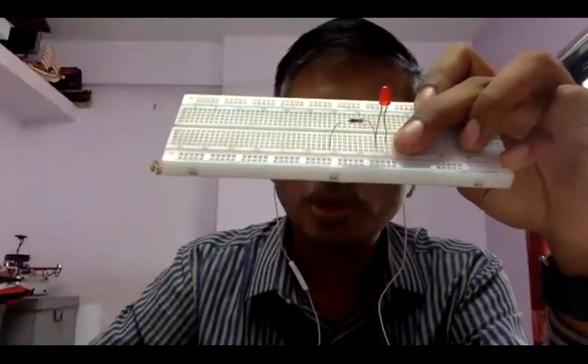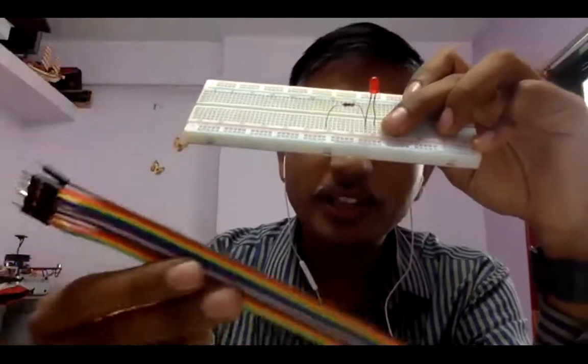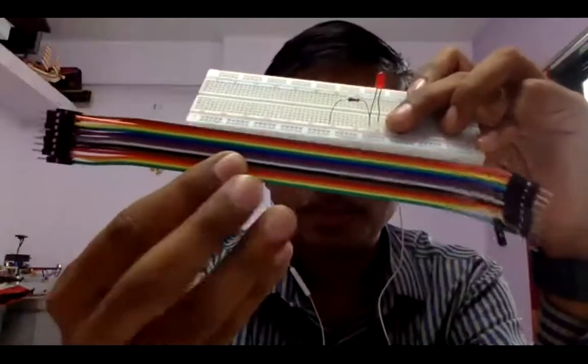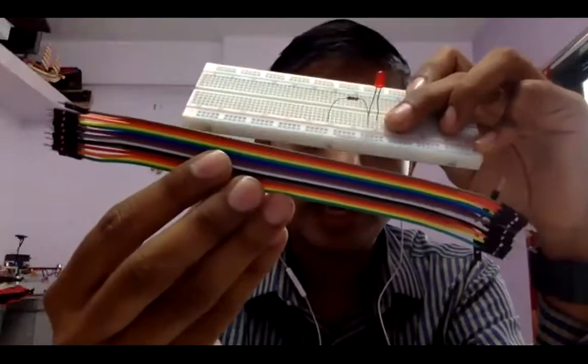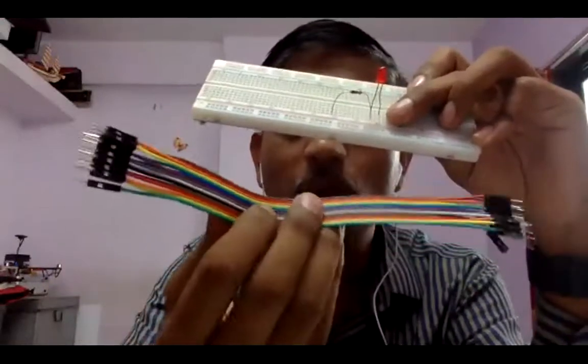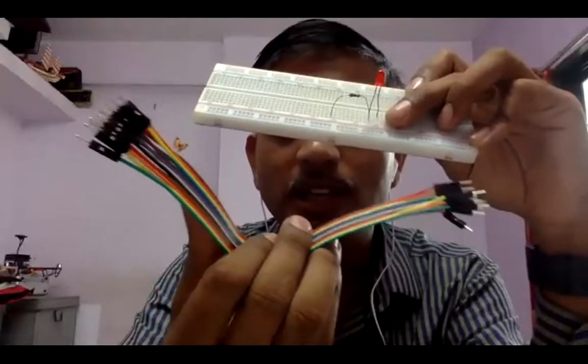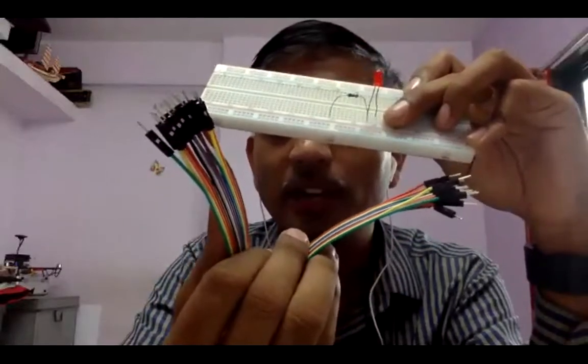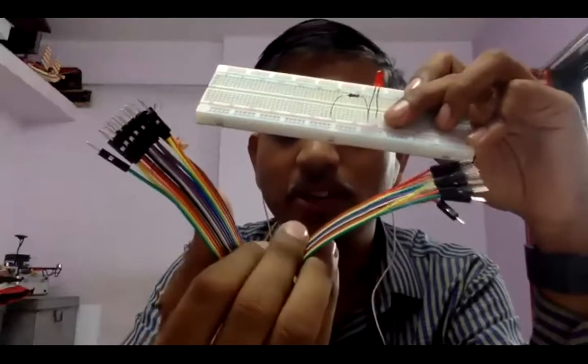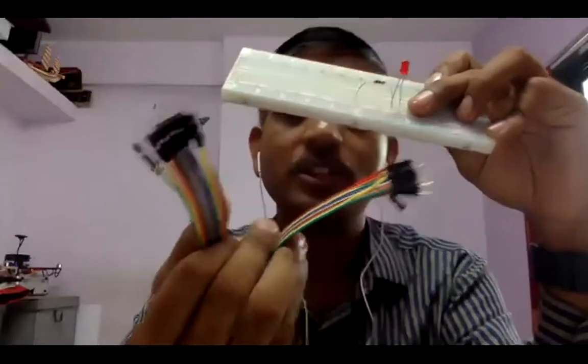So for the connection, we require this type of pins. These pins are called breadboard wires, and the type of these breadboard wires is the male to male connector. I require two male to male connectors.